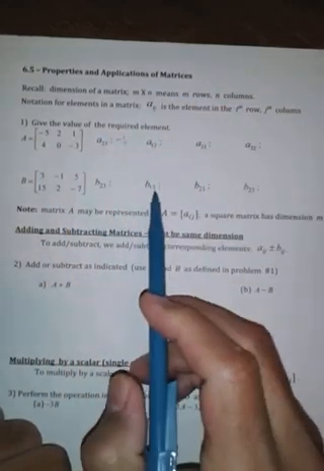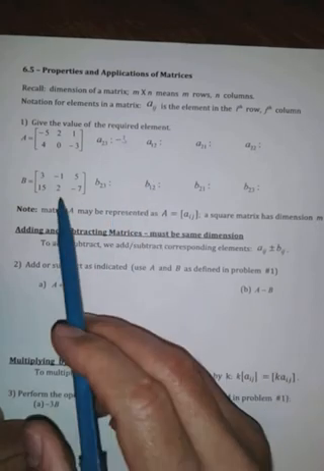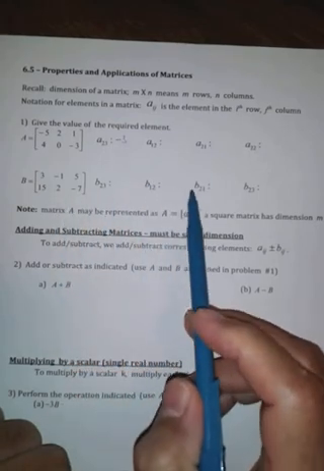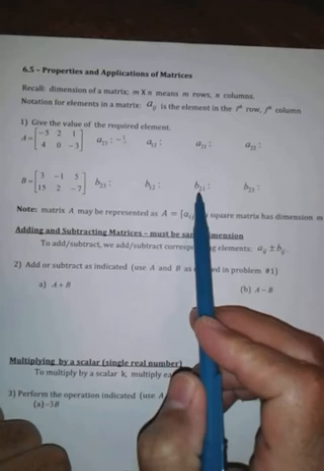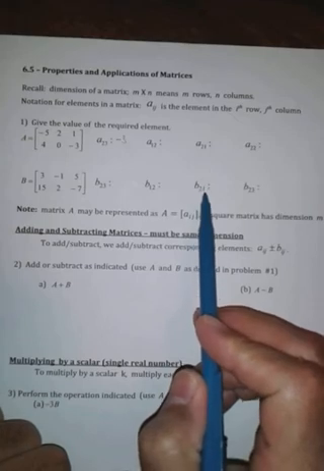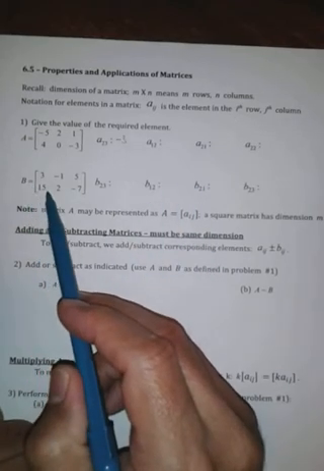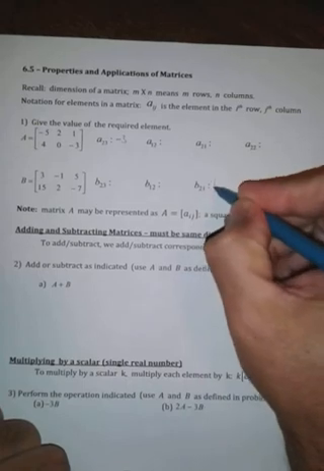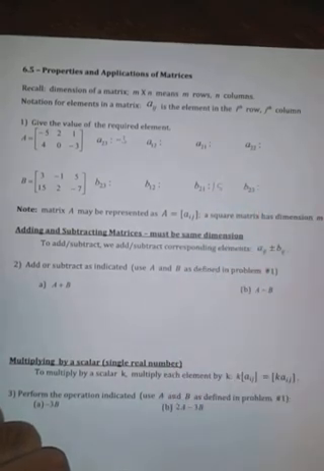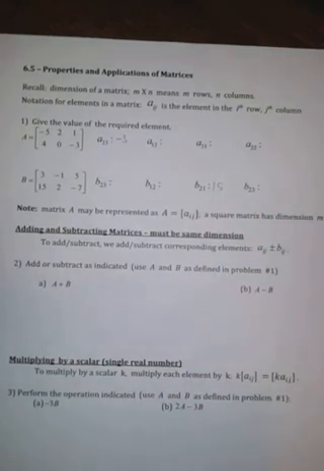Okay, let's do one more. Let's do this one, B1, 2. Let's make it B2, 1. So in matrix B, second row, first column. Second row, first column, that'll be 15. Okay, and I'll give you a chance to fill in the other ones in class.